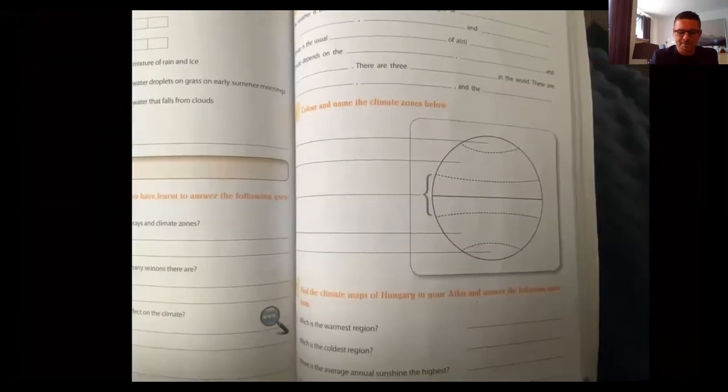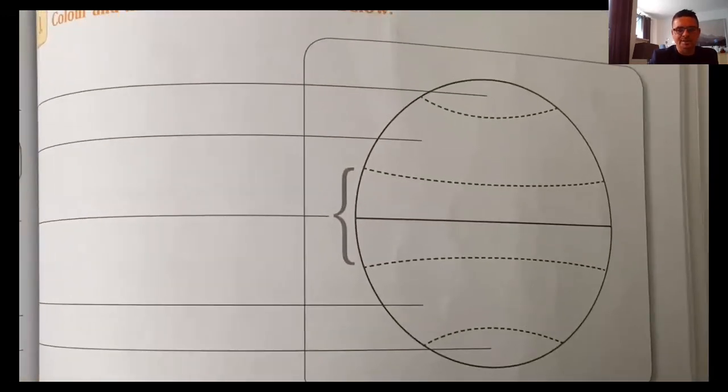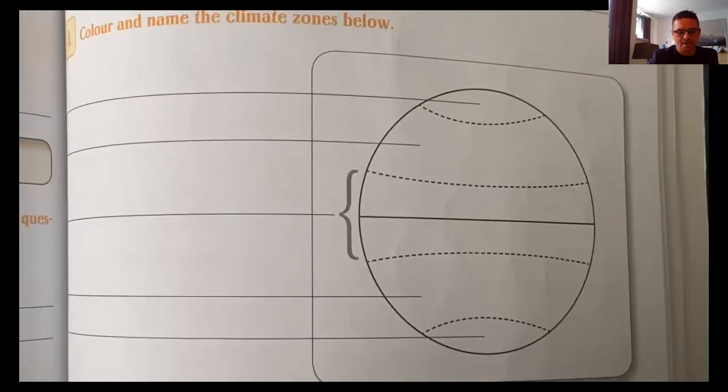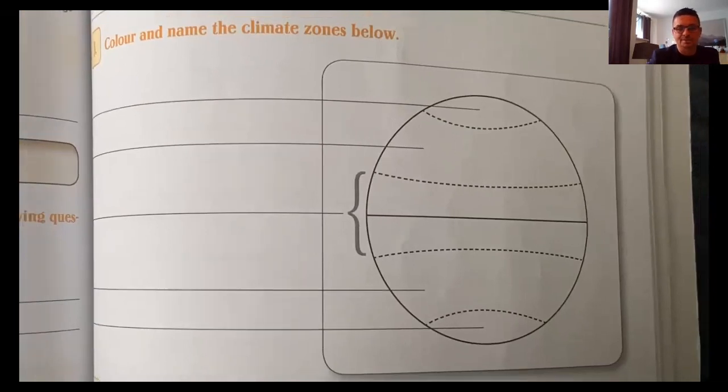After this, please turn to page 101 and write here this time the names of the climate zones. So you are not writing here the famous lines of latitude, but just the names of the climate zones. Tropical zone, temperate zone, polar zone, and then the whole thing is repeated in the south as well.